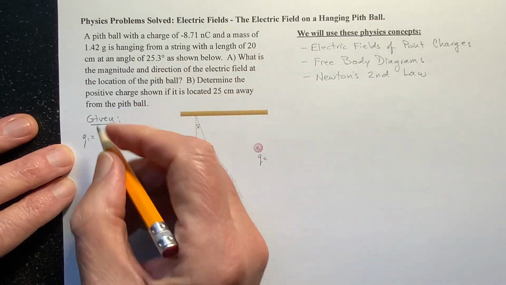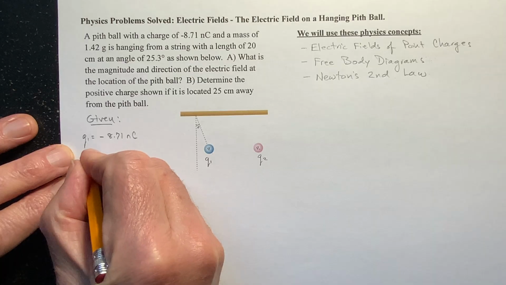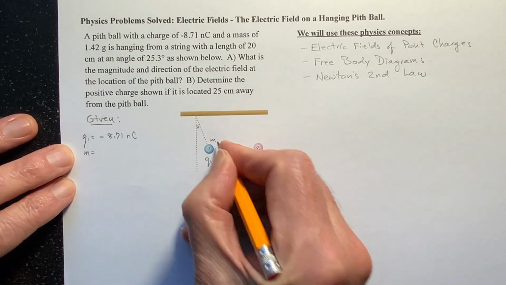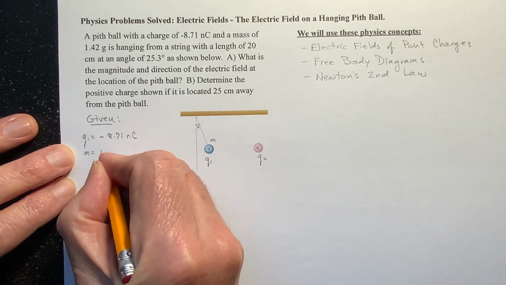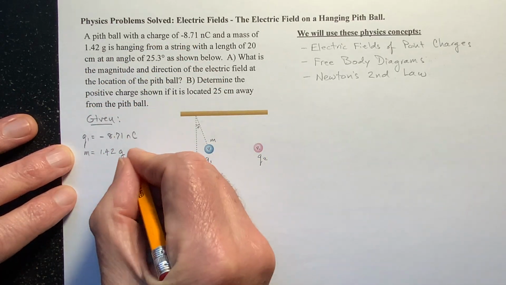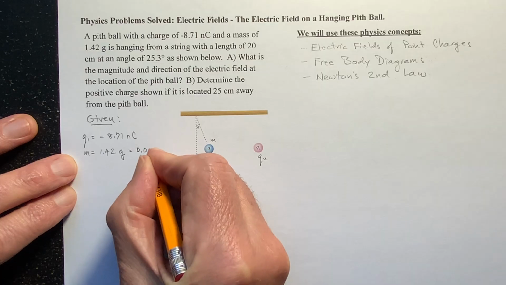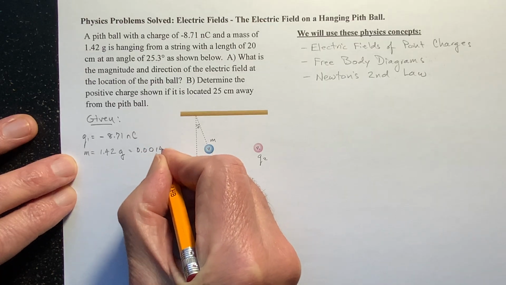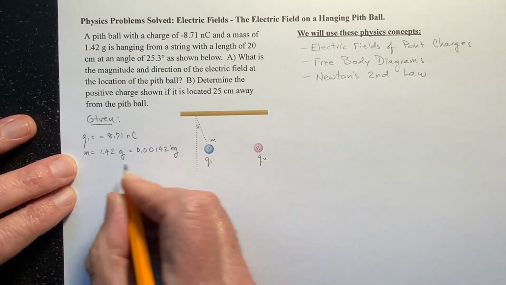And then a mass of 1.42 kilograms. So that's the mass of this thing. And it's 1.42 grams, not kilograms. Well, that's 0.00142 kilograms. Might as well convert it.